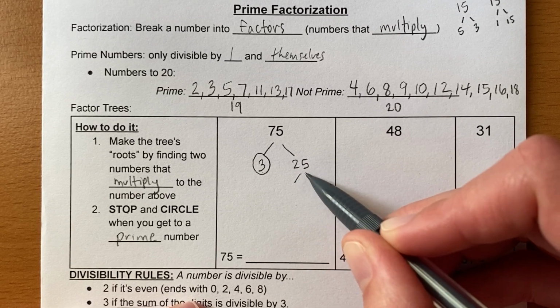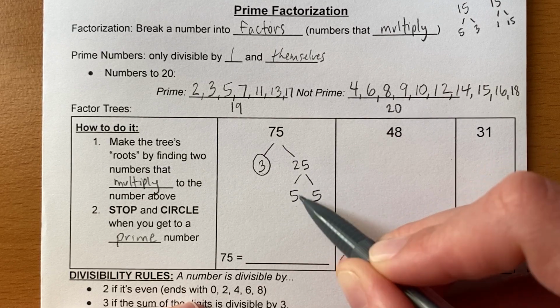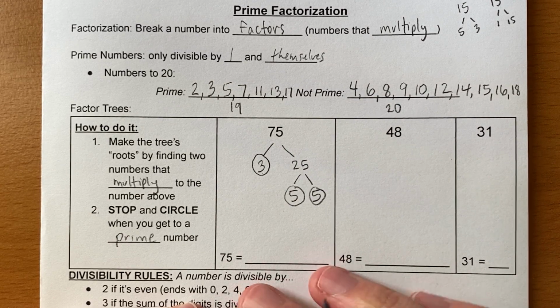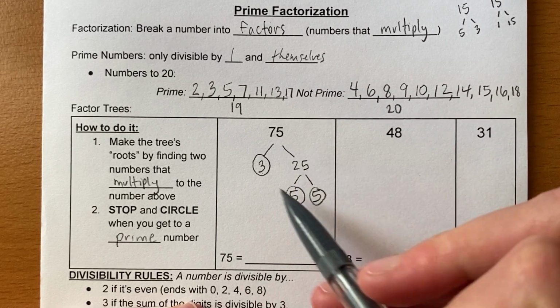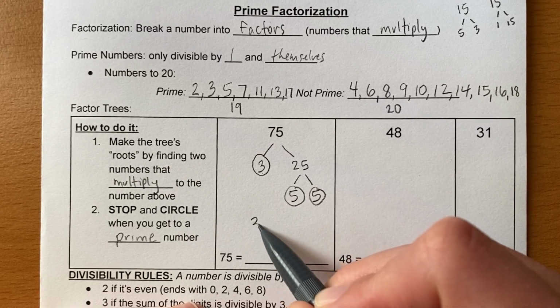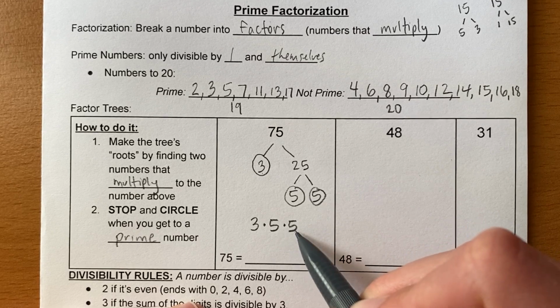No, 25 can be factored. What two numbers multiply to make 25? 5 times 5 is 25. Okay, now 5 is prime. So I'm going to stop and circle. And here's how I write this. I write that the prime factors of 75 are 3 times 5 times 5, like this.